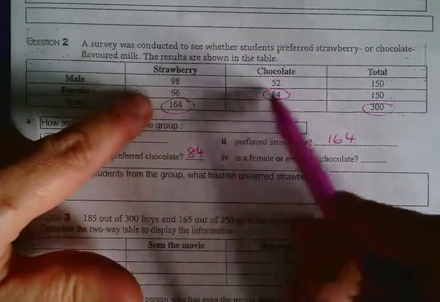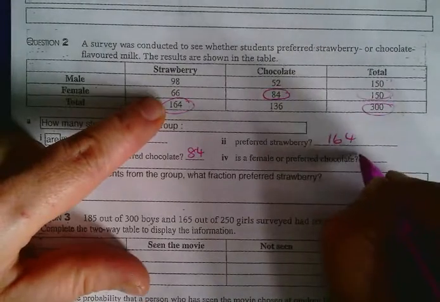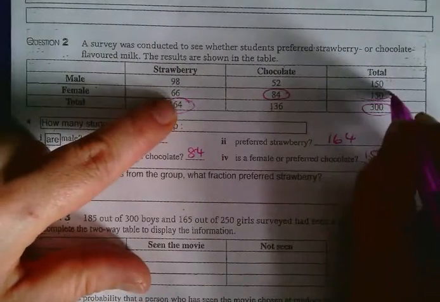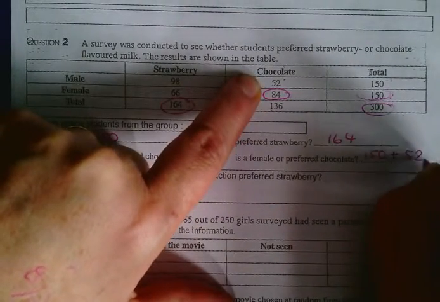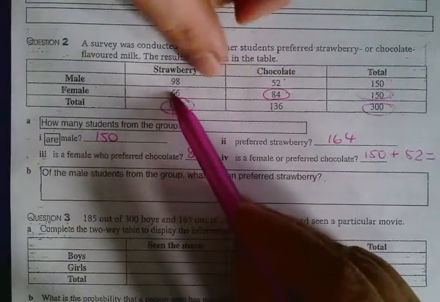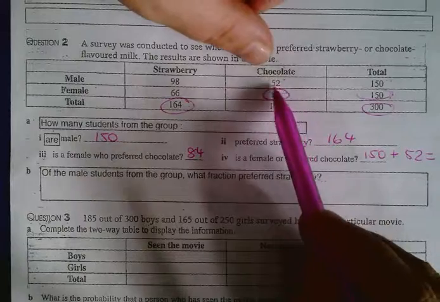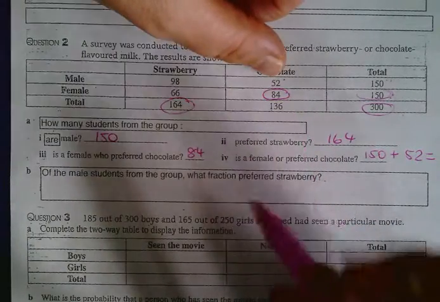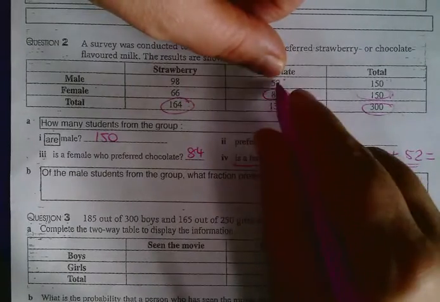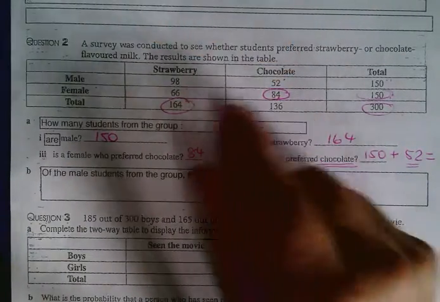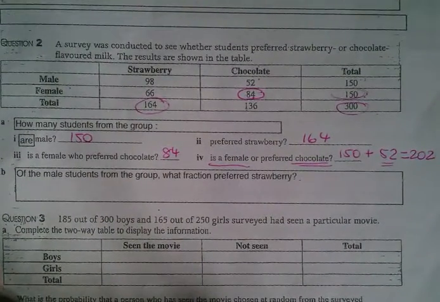And how many students from the group is a female or preferred chocolate? So how many females do we have? We have 150 females here. But then there were some males that preferred chocolate as well. So we've done our females, 150. Preferred chocolate is another 52. We've already counted those 84 in the females. So 150 plus 52 is 202.